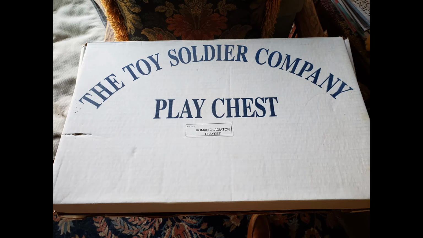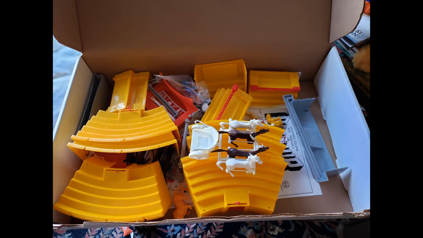First thing I want to show you is this, the Toy Soldier Company. They make replicas of the Marx toys, and they also put together sets of all different types of plastic and lead figures from all over the world. But this is a recreation of the original Marx set, which was called the Ben-Hur set. And it has a little marking on it that says Roman Gladiator set. When you open the box, here's all the pieces. And then when you put it all together, you end up with a venue where you can do gladiating.